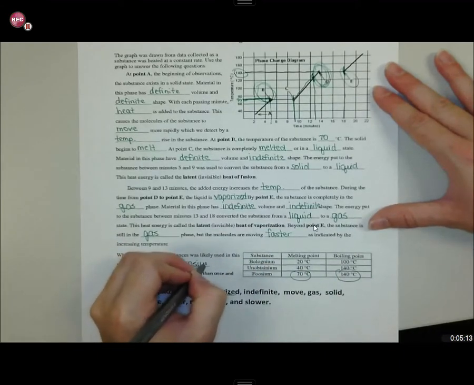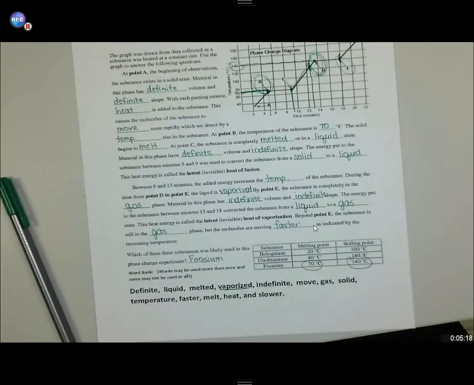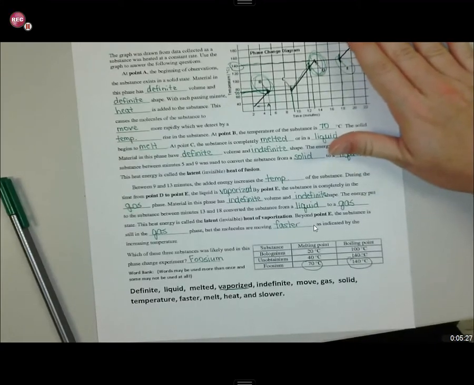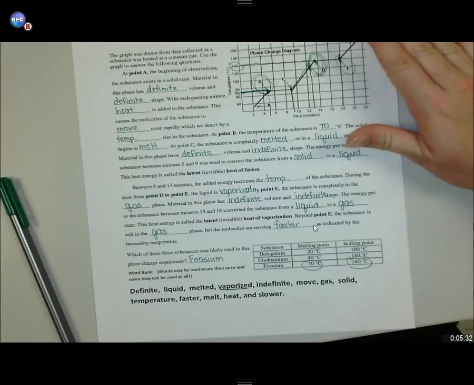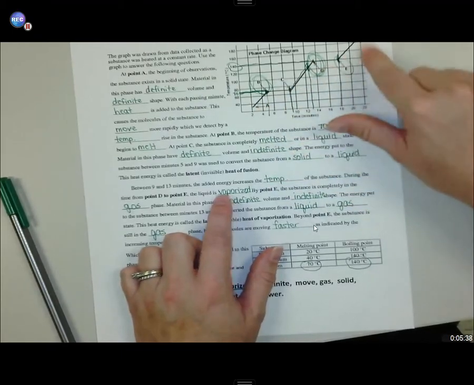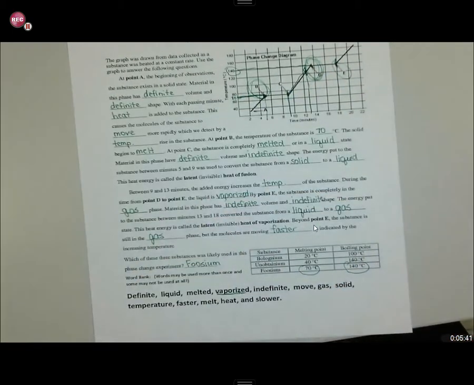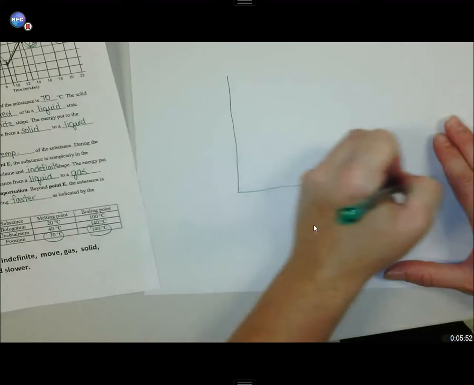Now, if you have a printer, please print this out and put it into your notebook as a set of notes. If you do not have a printer, I would just draw the graph like a rough diagram, and I would point out where it's a liquid, where it's a solid, and where it's a gas, and also where that melting point and freezing point are. So basically just draw it and put those little points on there. Let me get a paper and I will demonstrate. If you do not have a printer, what I would draw is something like this.